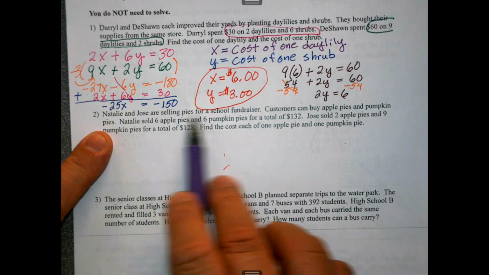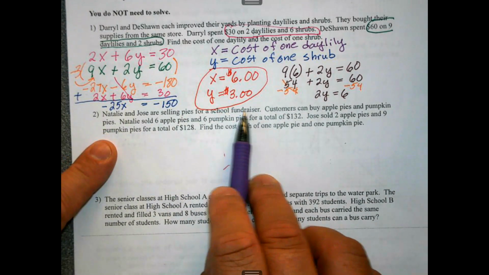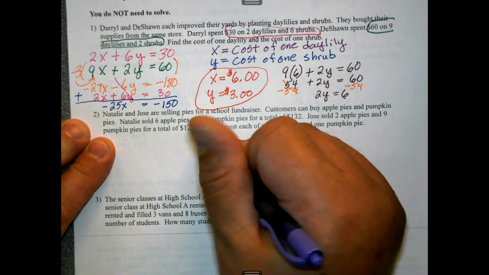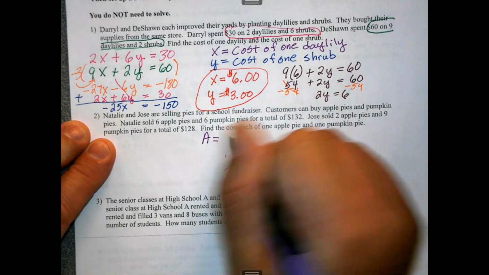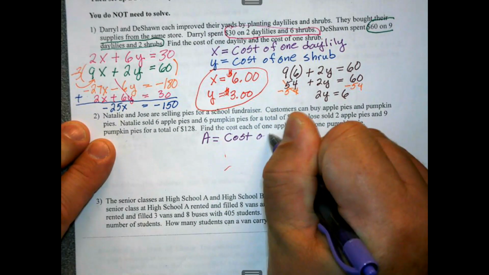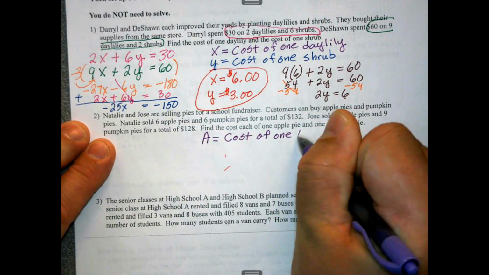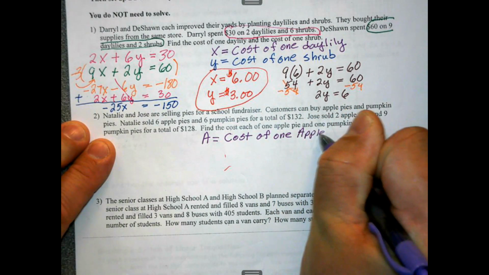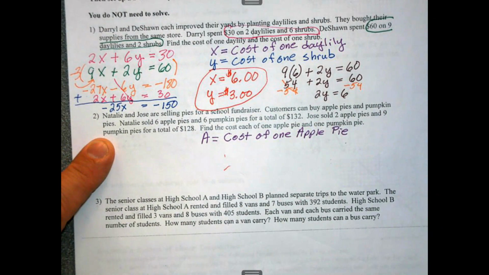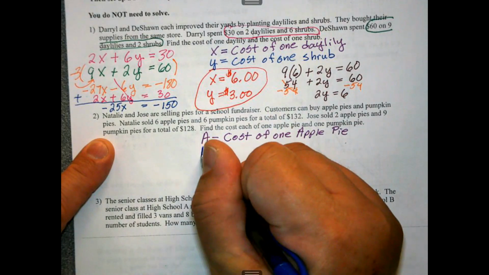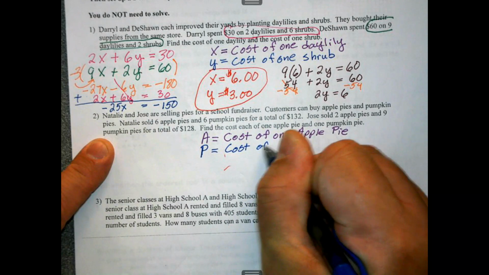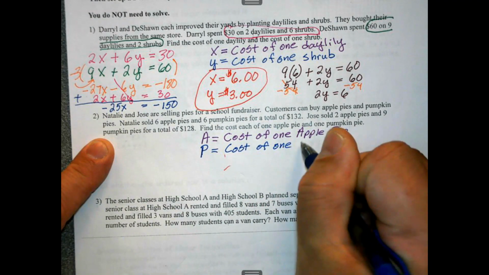Natalie and Jose are selling pies for a school fundraiser. Customers can buy apple pies and pumpkin pies. So I'm going to use A for the cost, because we're looking for the cost of one apple pie. And we have pumpkin pie, right? So I'm going to use P for the cost of one pumpkin pie.